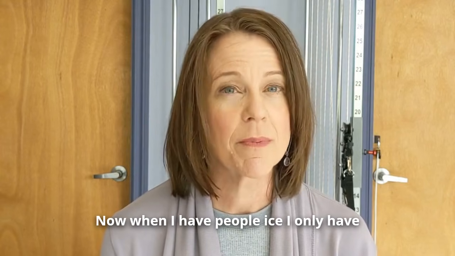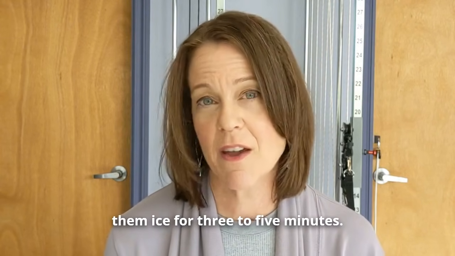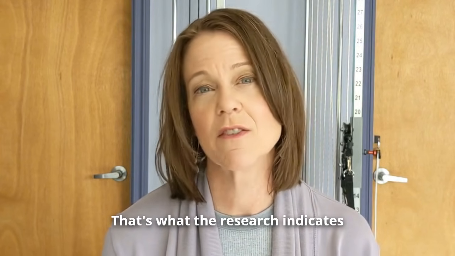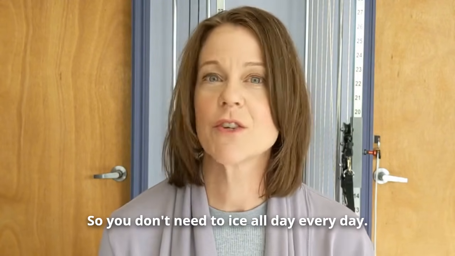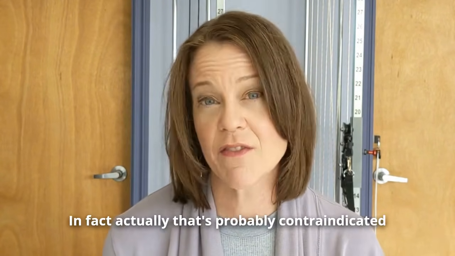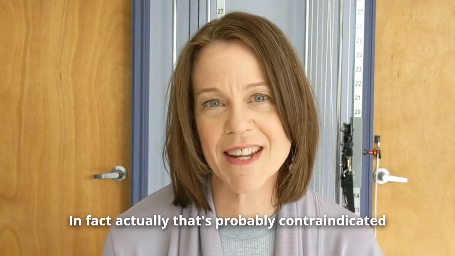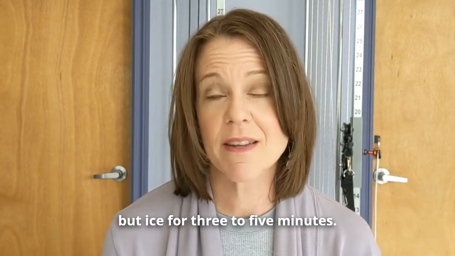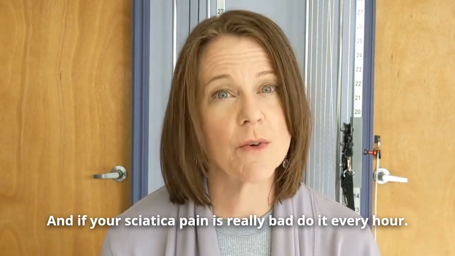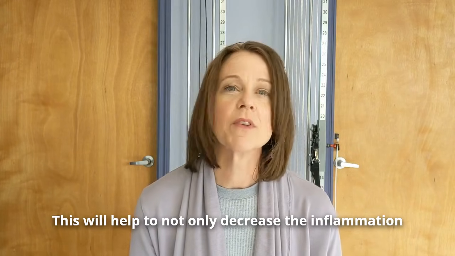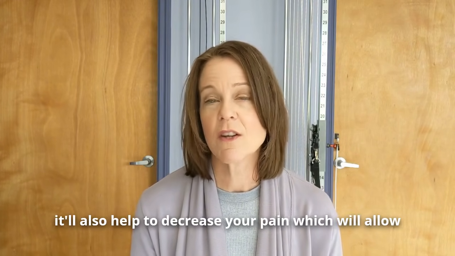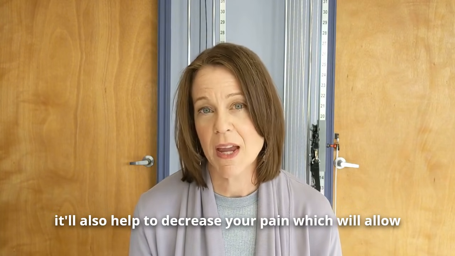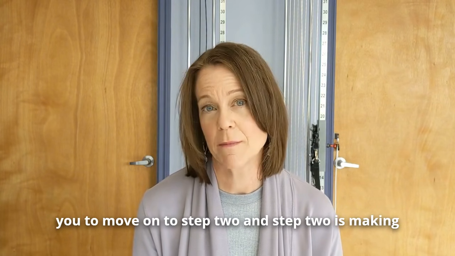Now, when I have people ice, I only have them ice for 3 to 5 minutes. That's what the research indicates is the most helpful amount of time. So you don't need to ice all day, every day. In fact, that's probably contraindicated. But ice for 3 to 5 minutes, and if your sciatica pain is really bad, do it every hour. This will help to not only decrease the inflammation, it'll also help to decrease your pain, which will allow you to move on to step 2.